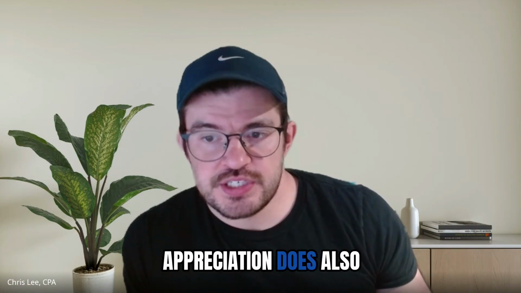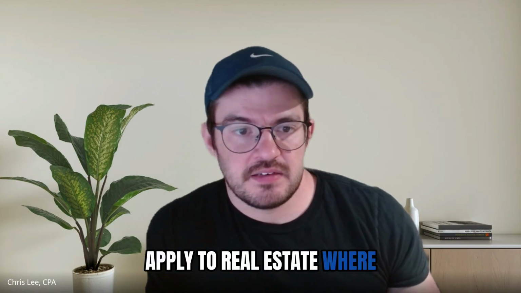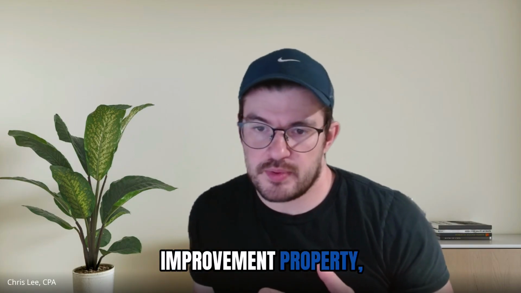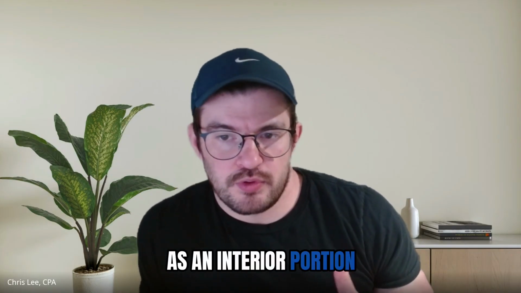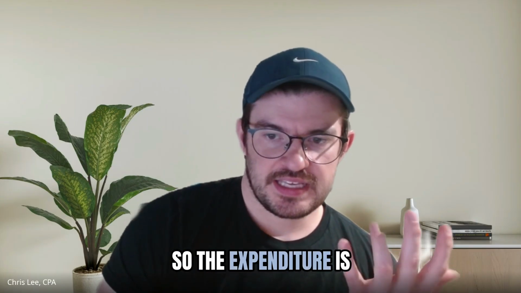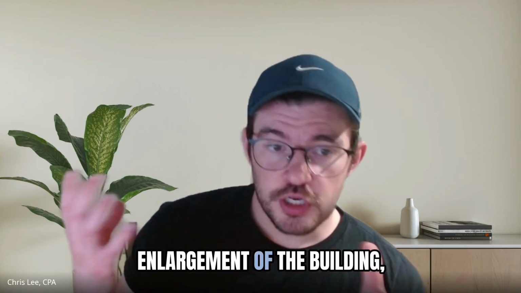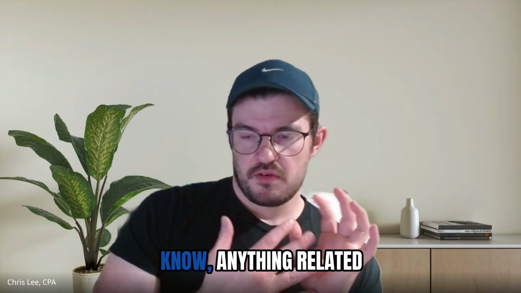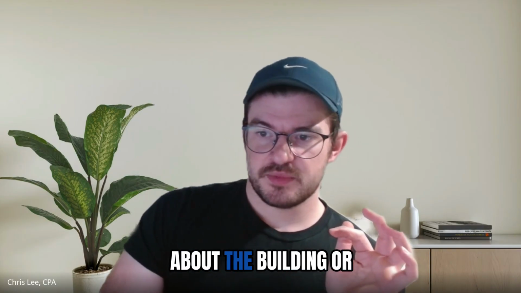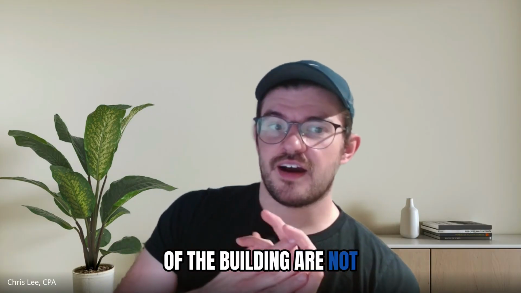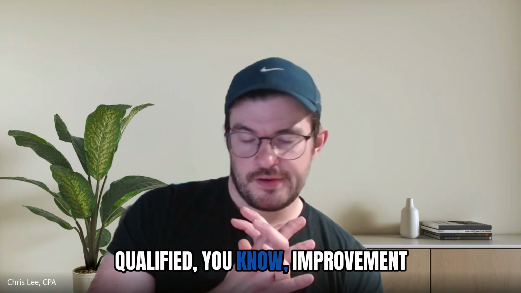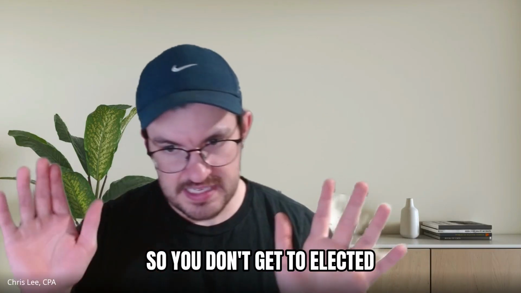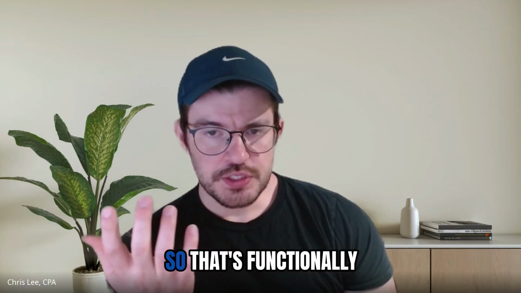Now, bonus depreciation does also apply to real estate where it is considered qualified improvement property. It's basically defined as an improvement to an interior portion of a non-residential building that's been placed in service. So an expenditure attributable to an enlargement of the building, or anything structural like elevators, escalators, anything related to the stairs, moving about the building, or internal structural framework of the building, are not considered qualified improvement property for bonus depreciation. So you don't get to elect it on that. So that's functionally what it is.